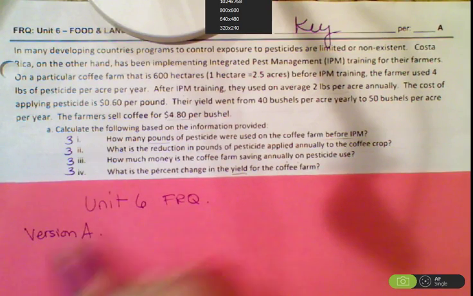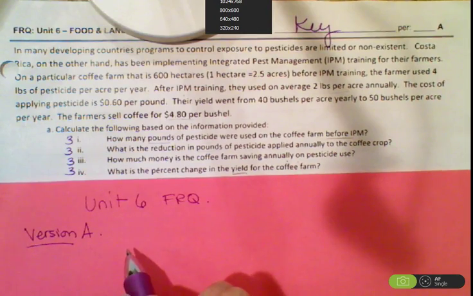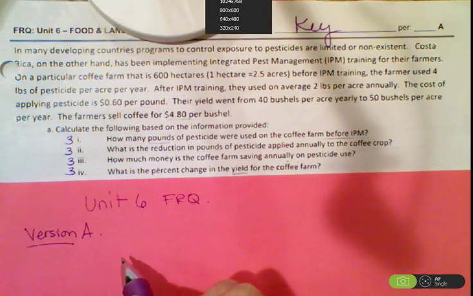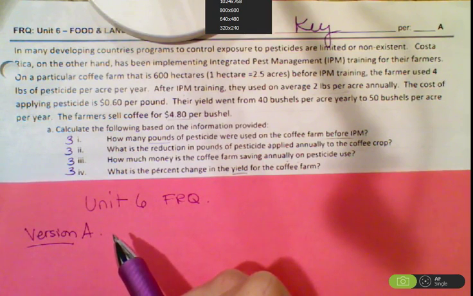Okay, so this is version A for Unit 6 for the geologist. I'm going to read through the question and kind of do my think aloud on how I make my cards as I go through.